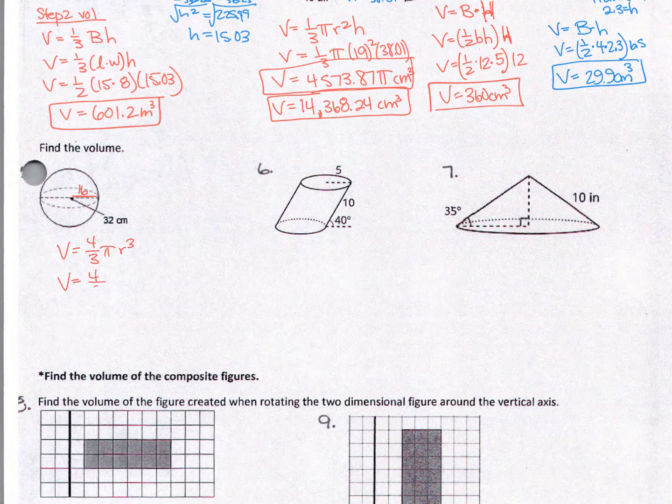So volume equals 4/3 pi times 16 cubed. So on our calculators, we have to do the 16 cubed first. And then to do 4/3, we're going to multiply by 4, that's the numerator, and we're going to divide by 3, that's the denominator.